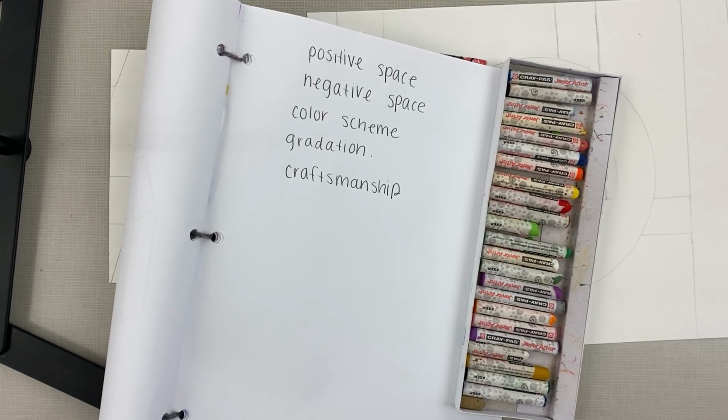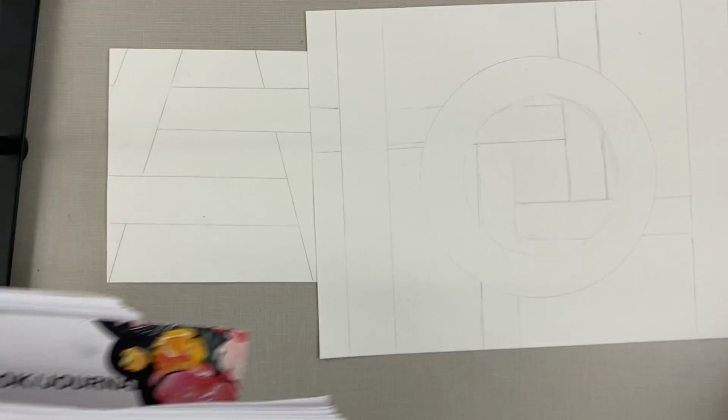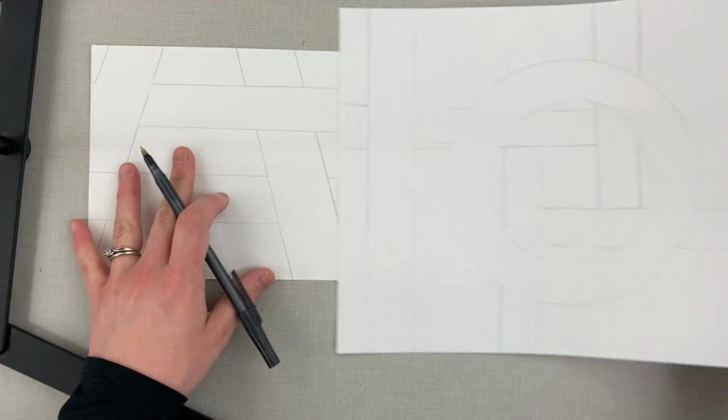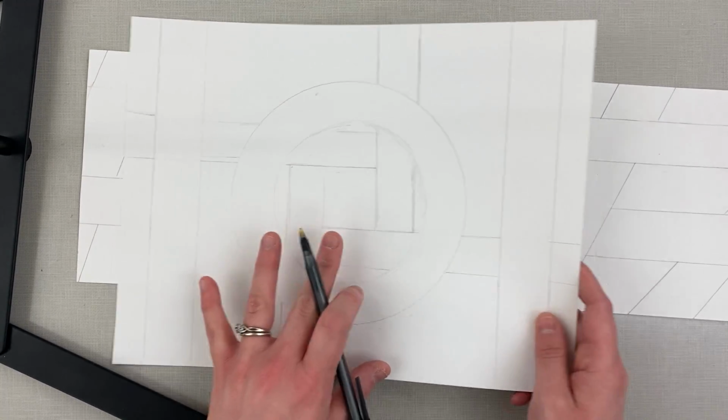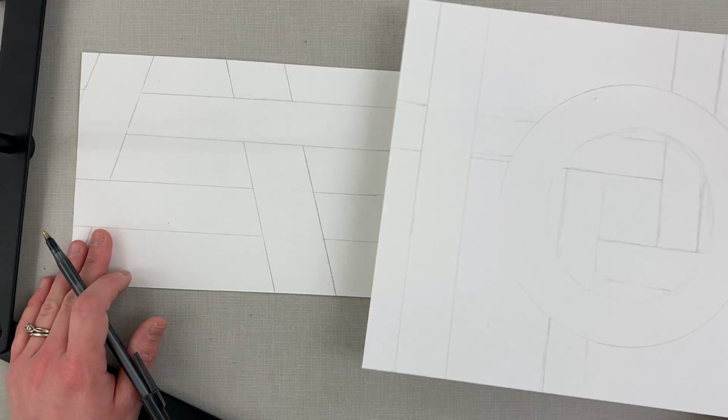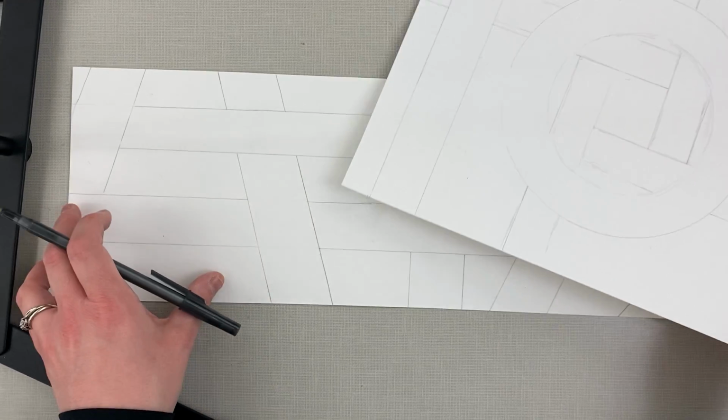Okay guys, so today we're going to be starting coloring our overlapping bands project, okay? So this is the demo I did with your class. This is the demo I did with my other class. Which one do you guys want me to color? This one? Okay, I'll color this one.